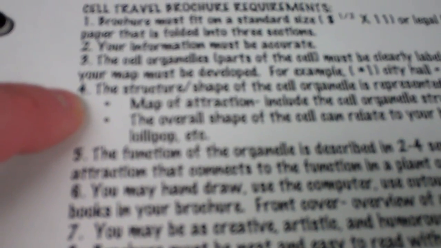And if we go on to number 4, you'll notice that requirement number 4 states that the structure and shape of your cell organelle is represented. Use your diagram. The map of the attraction must include the cell organelle structures on your map, and the overall shape of your cell can relate to your brochure, such as a slice of pizza for your cell, a Hershey Kiss, a Cliff Note, a lollipop, just a normal circle, a triangle, a square.